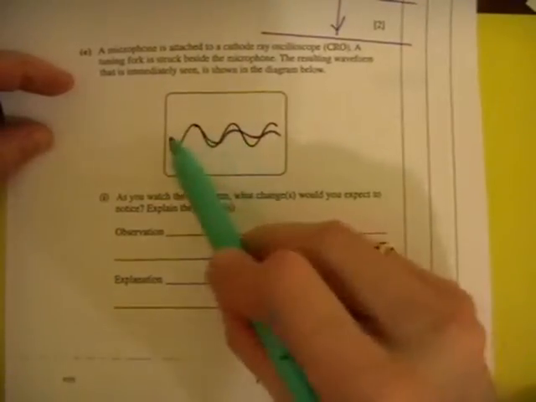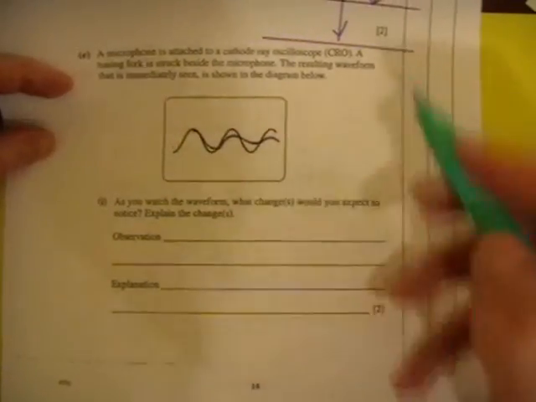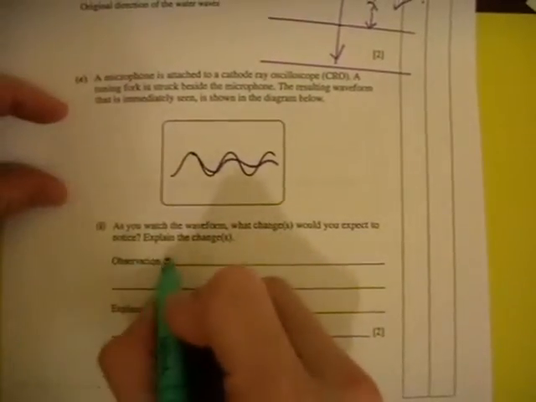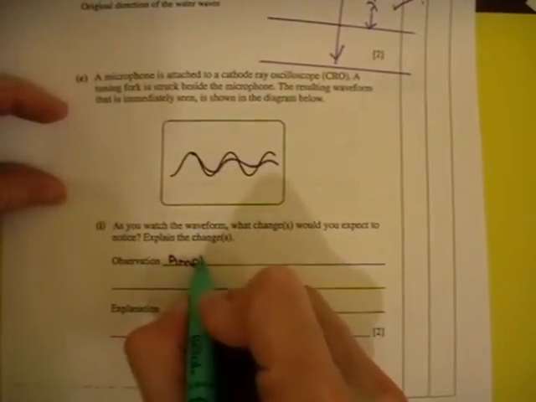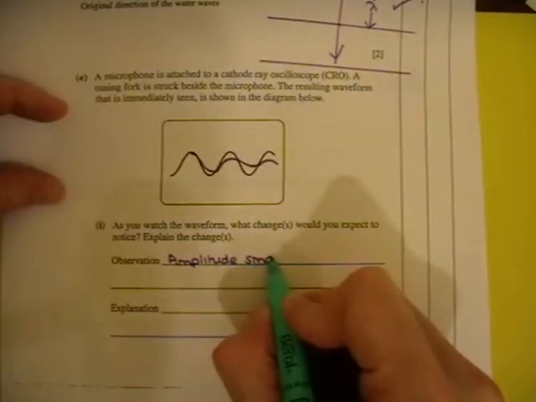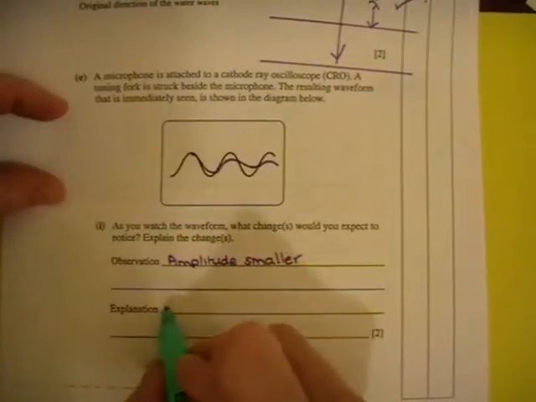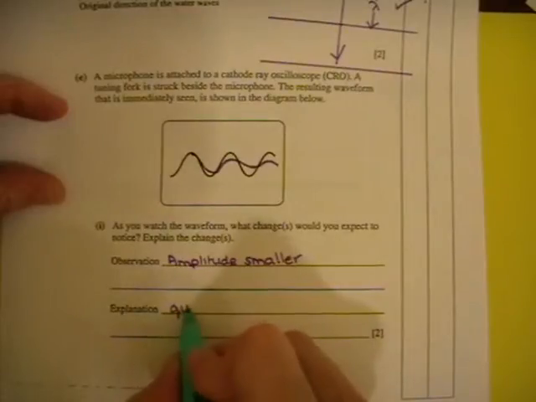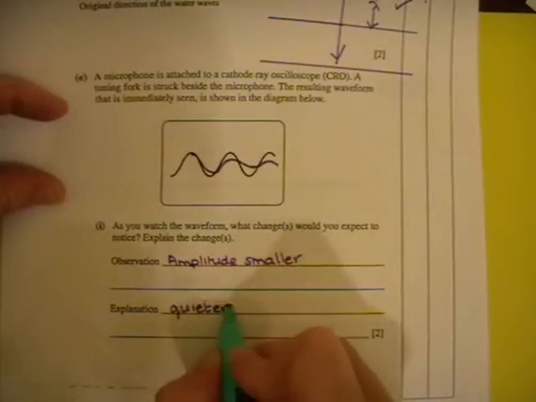So what do you notice happening there? You can see that the amplitude of the wave is getting smaller and smaller. So your observation is that the amplitude gets smaller. And what's the reason for that? That's because the wave is getting quieter, or the sound is fading away.